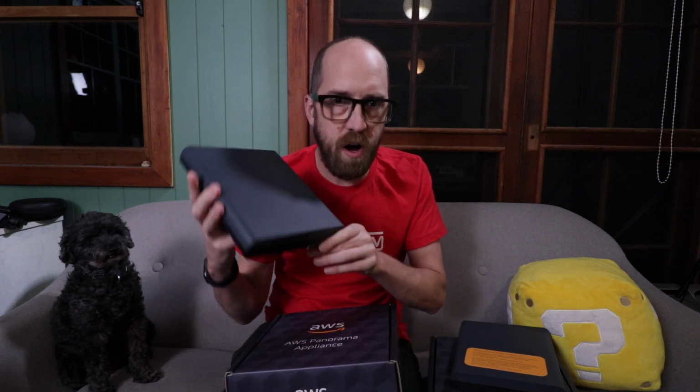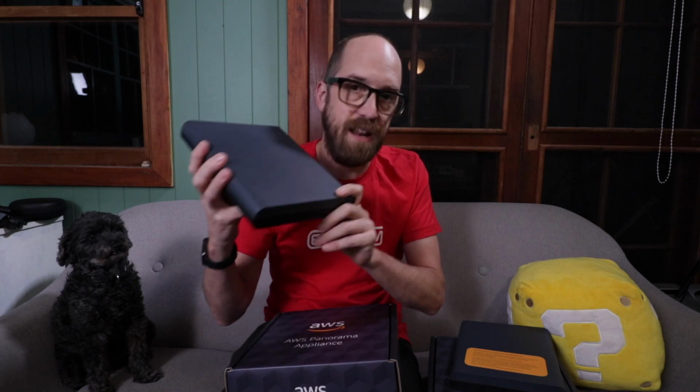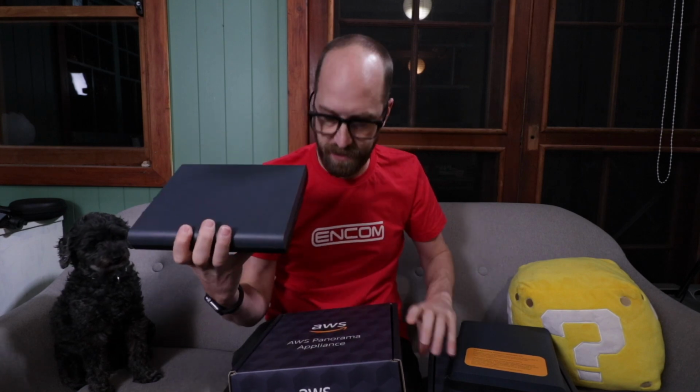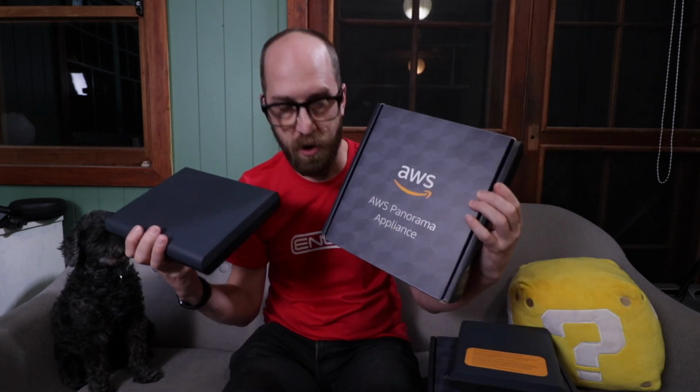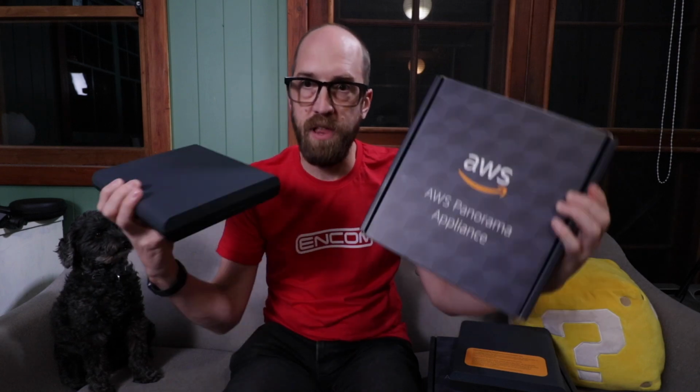In this shorter video here, I want to talk about the differences between what we've got here, which is the device that we've just been looking at in those videos. This is the actual Panorama device. This is the one that's generally available. This is the one that you will get if you actually purchase one of these devices, arriving in this box, AWS Panorama appliance. And I want to compare this to what I made videos about before.